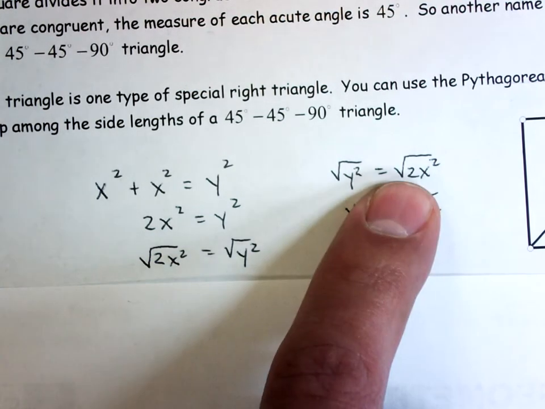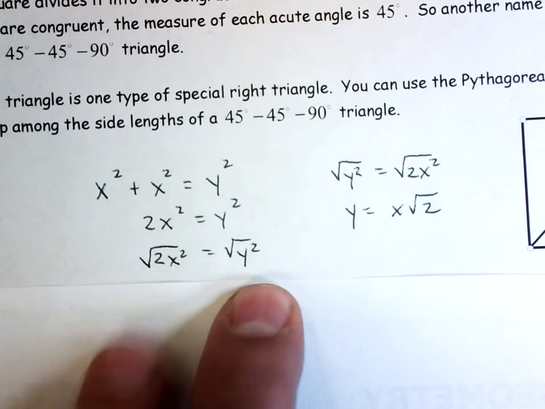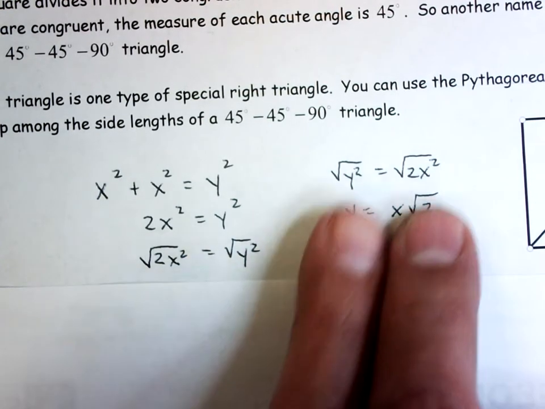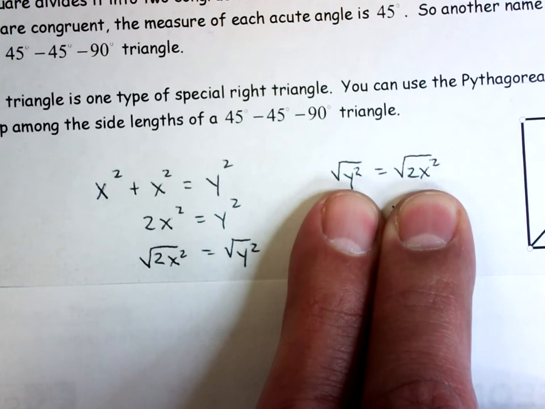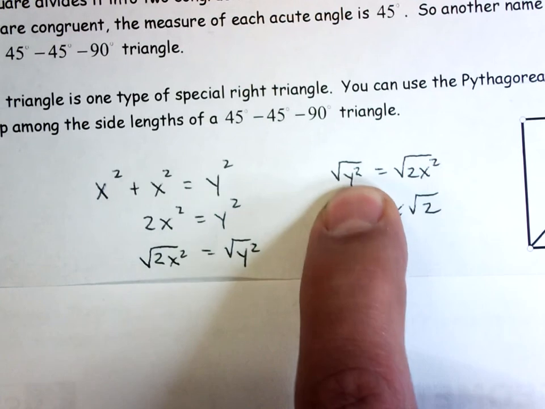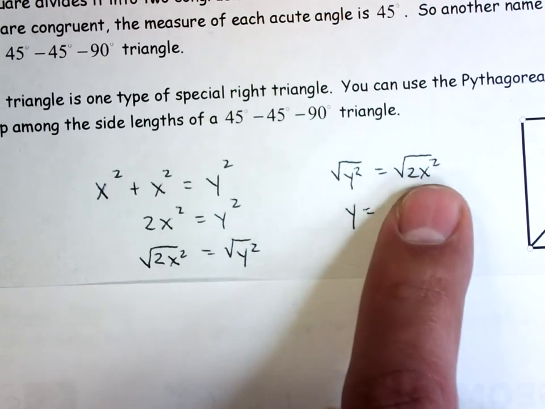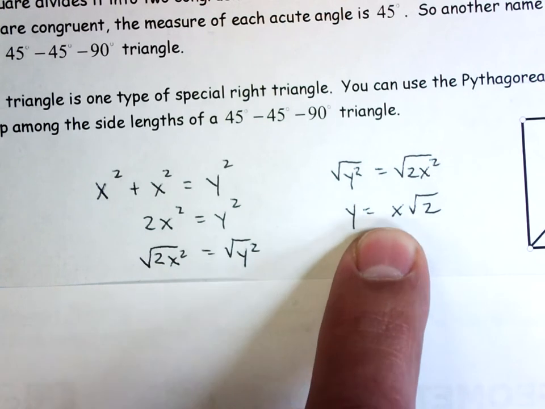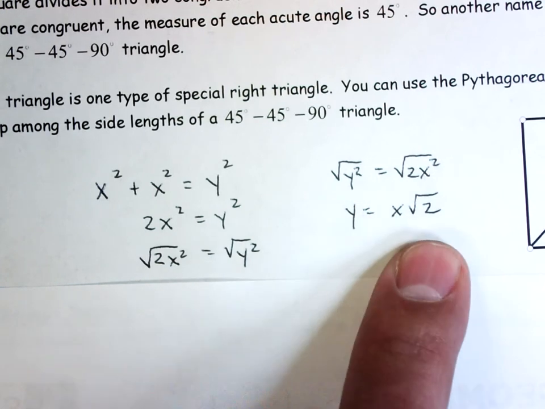I come up here for more room. I just switch the order, so I put the y squared where the 2x squared was. So I brought this up here, and I just switched the order. I put the y squared first and then the 2x squared. The square root of y squared is just y, and the square root of 2x squared, well, the square root of x squared is just x, so that comes out of the box, and the 2 stays in the box.